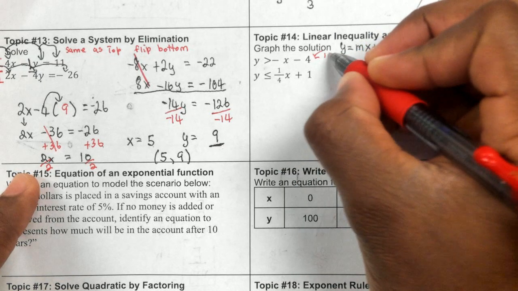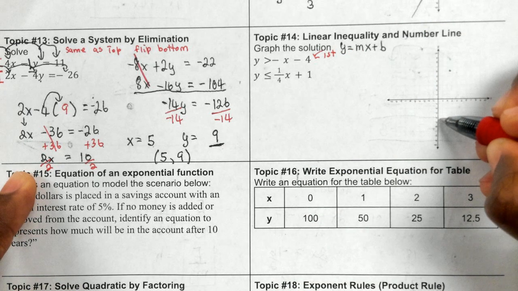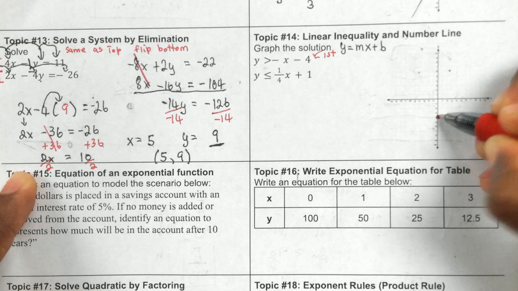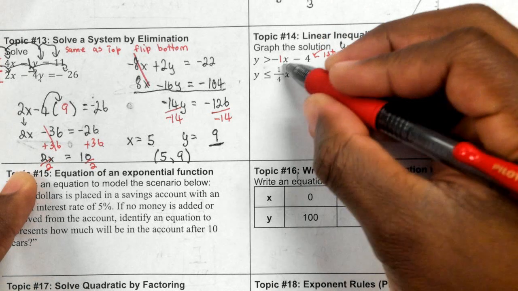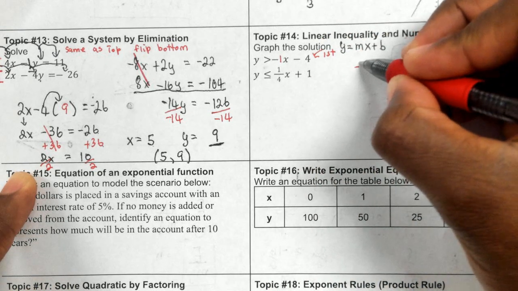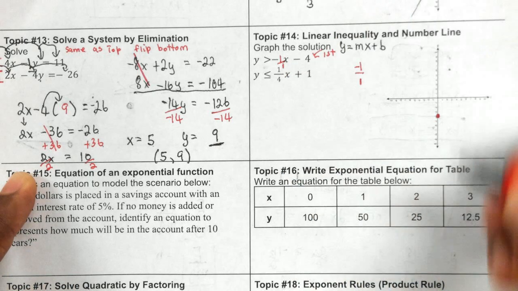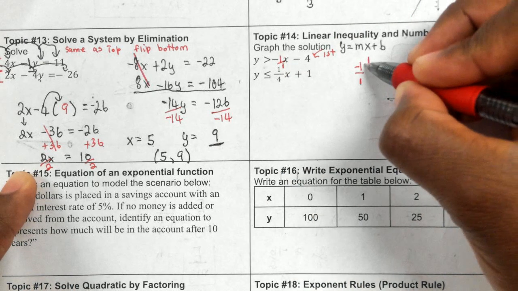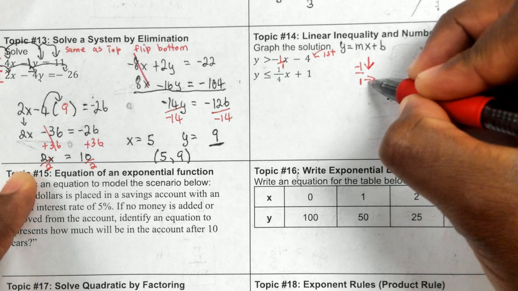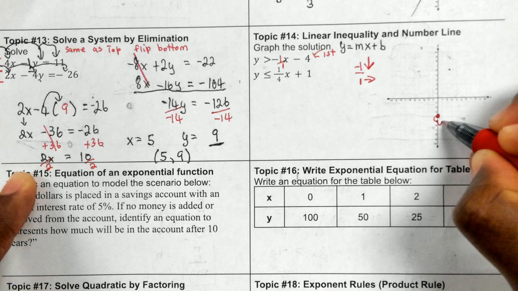So I graph this first. Okay. So I graph my negative 4 on my y-axis. That looks like right here. In front of this x is technically a negative 1, or I can write the slope as negative 1 over 1. All right, so again, it's the same as negative 1 over 1. And again, we're using our rise over run, so that means we're going to go down once, right once.